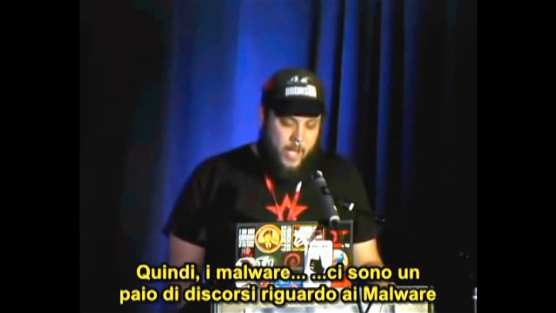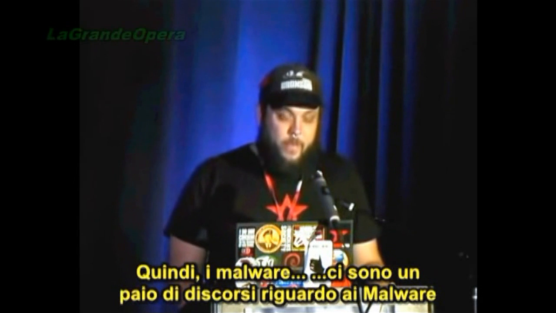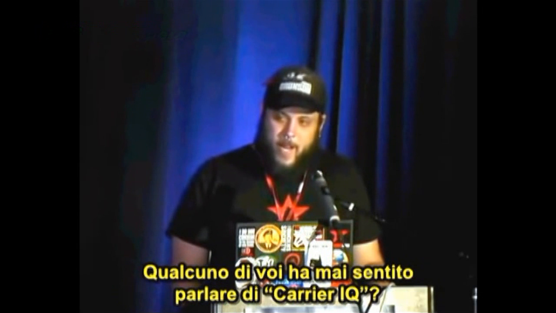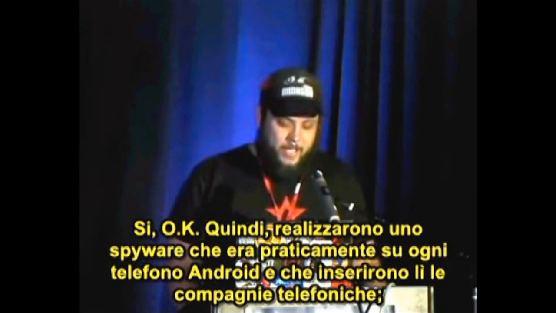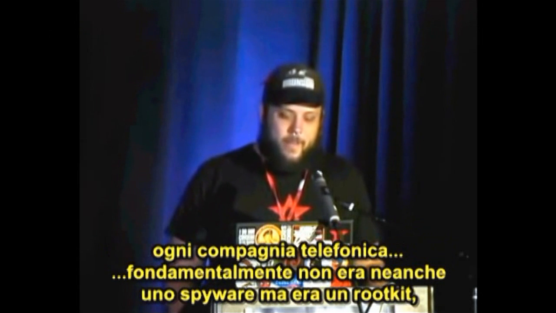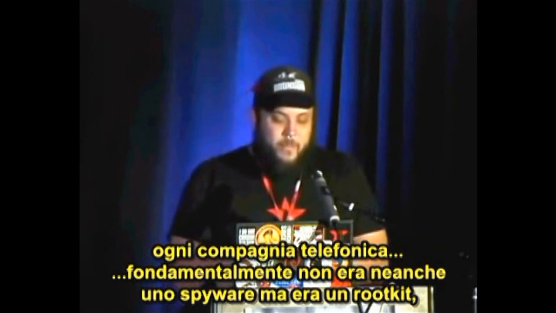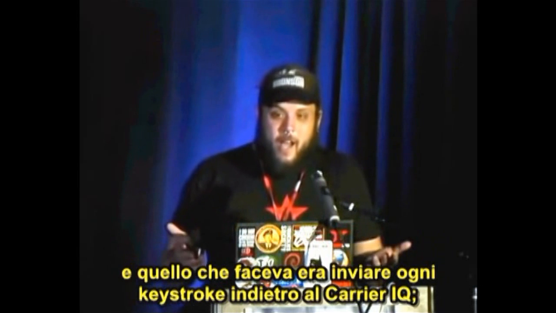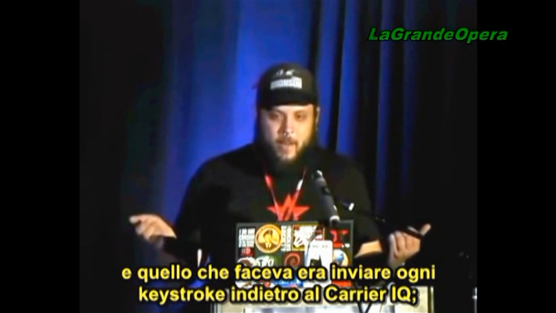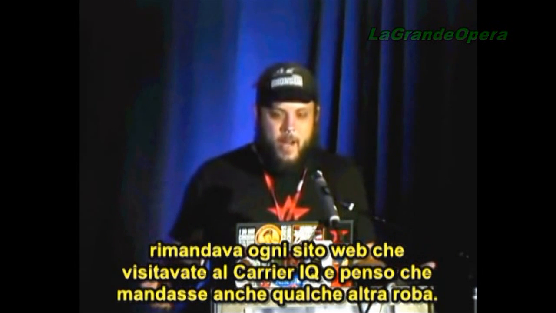So malware. There have been a couple of talks about malware this con, so I won't go too deeply into this. But has anybody here heard of Carrier IQ? Yeah, okay. So for those that haven't, they made spyware that was on practically every Android phone. And who put it there? The phone companies. Every phone company. It was spyware, but it was a rootkit. And what it did was send every keystroke back to Carrier IQ. It sent every website you visited back to Carrier IQ.